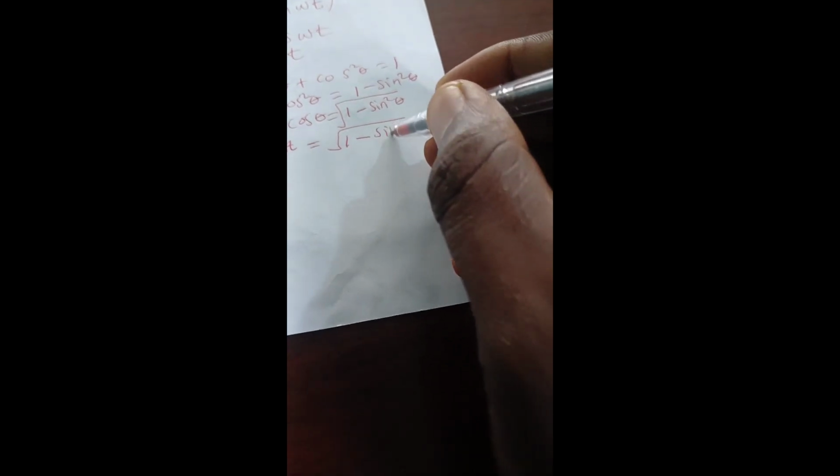And then this again still follows that cos theta, because this is squared, is going to be the square root of 1 minus sine squared theta. So in the same way, if we have cos omega t, that is going to be equal to the square root of 1 minus sine squared omega t.